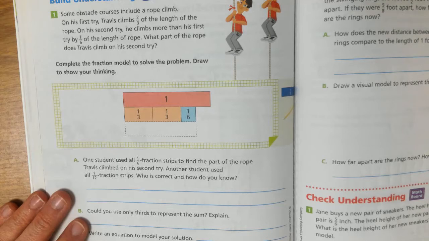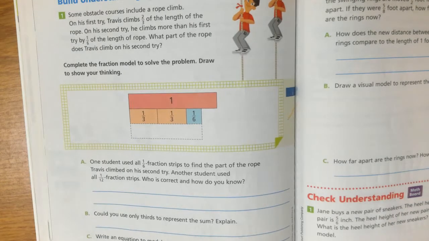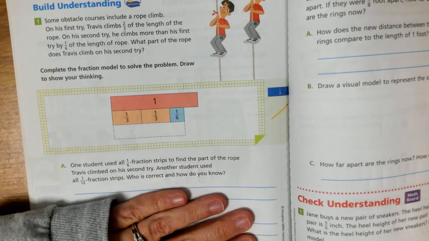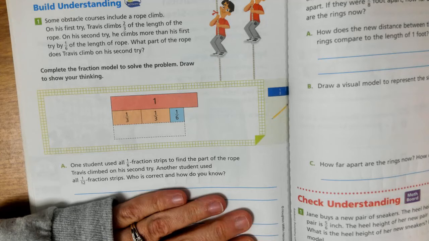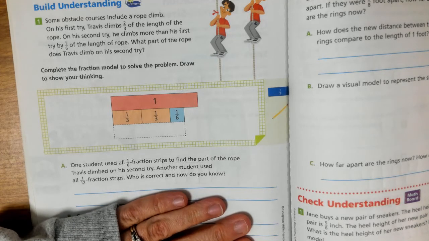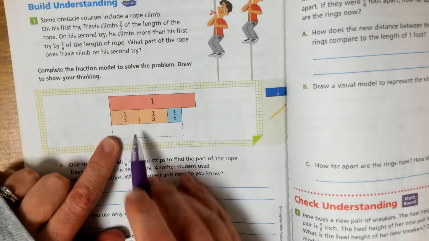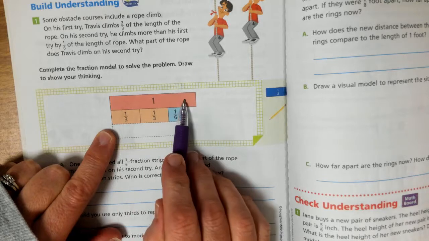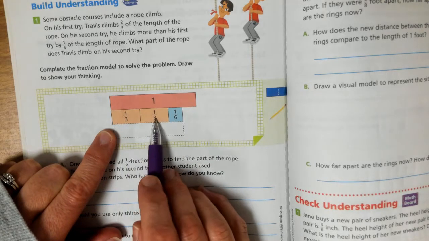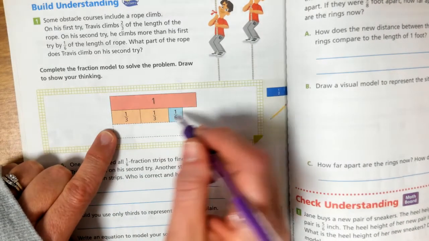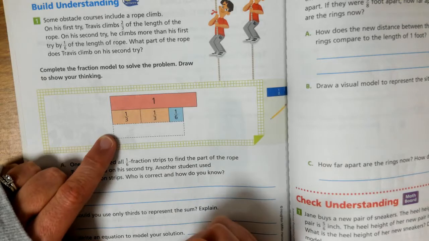Some obstacle courses include a rope climb. On his first try, Travis climbs 2/3 of the length of the rope. On his second try, he climbs more than his first try by 1/6 of the length of the rope. What part of the rope does Travis climb on his second try? So we can see that here we have the whole length of the rope, right? So on his first try, he climbs 2/3, but on his second try, he climbs 2/3 plus 1/6 more, plus a little bit more.